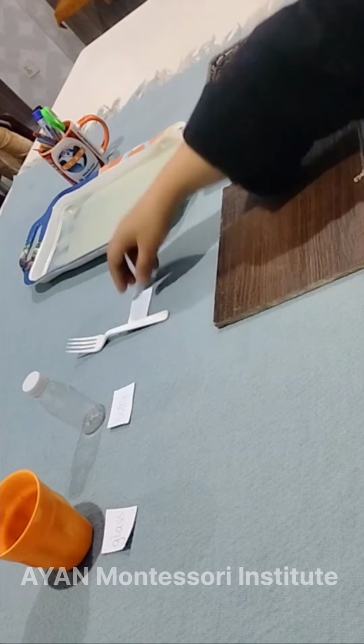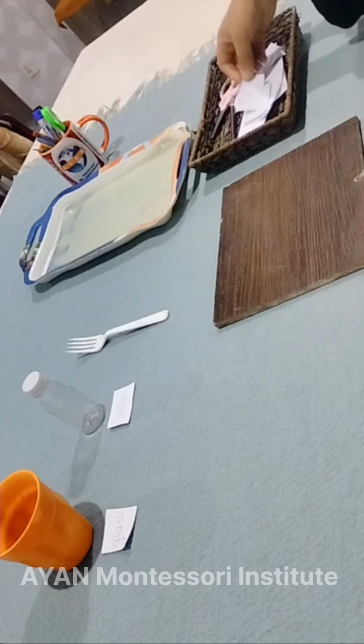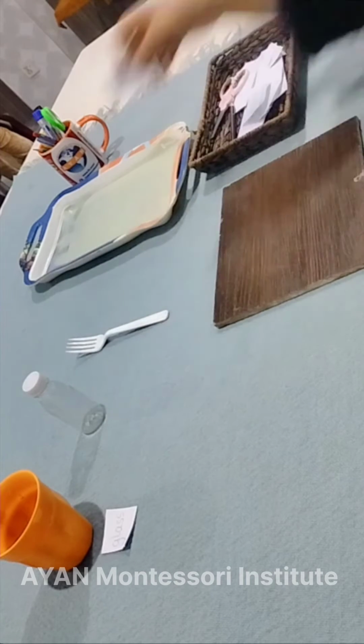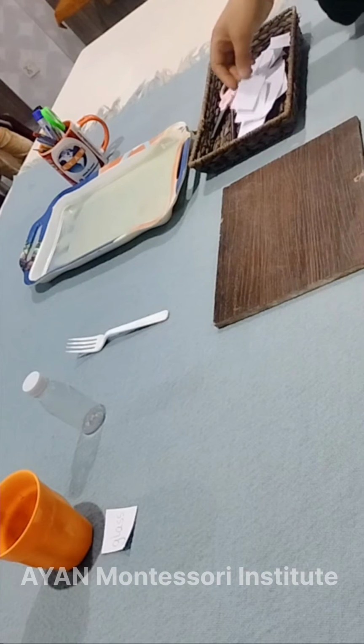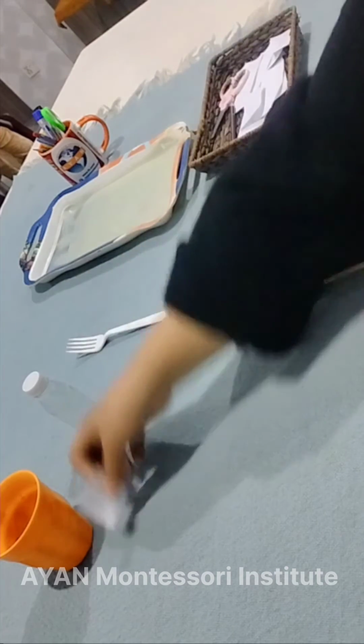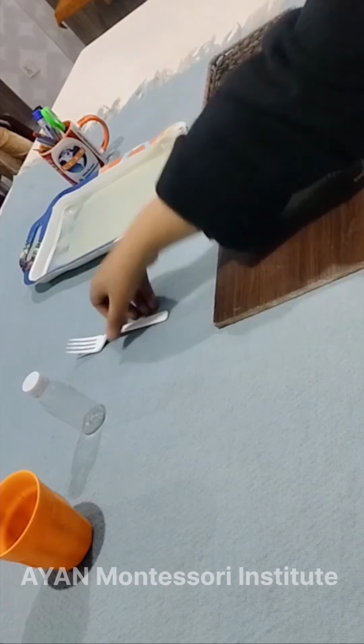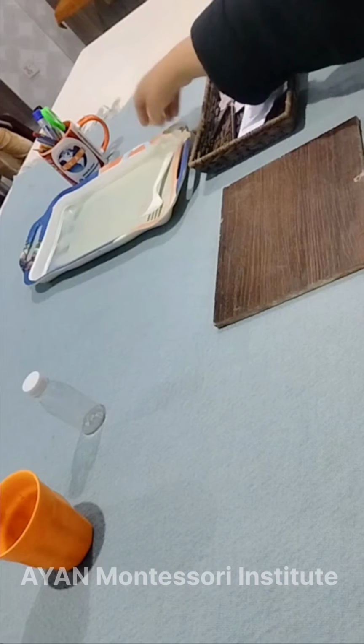So it is done. You are going to place these back in the basket. Then place the material back in the tray.